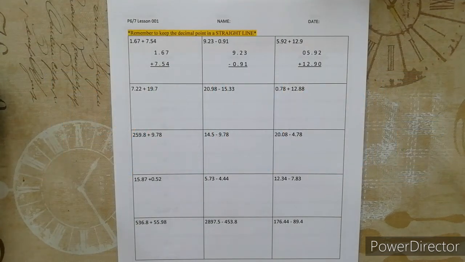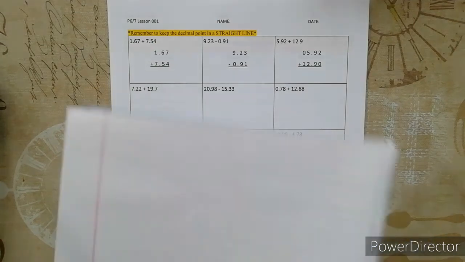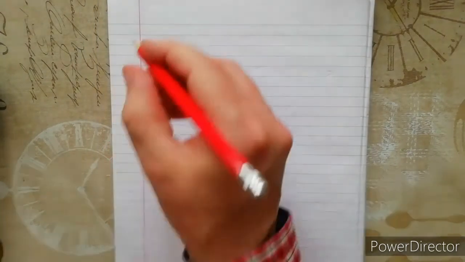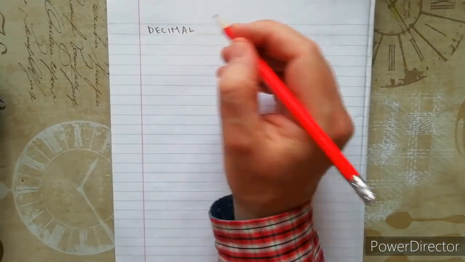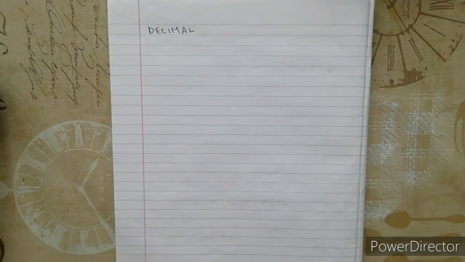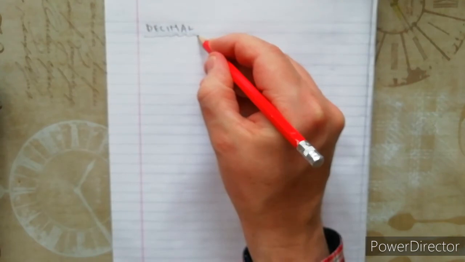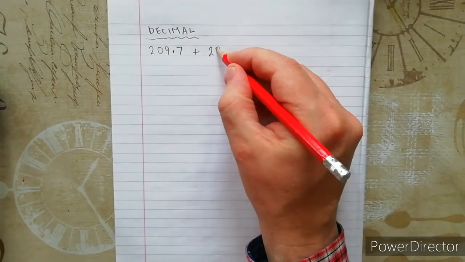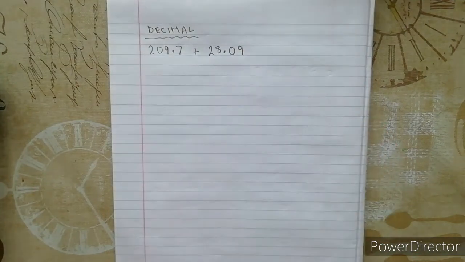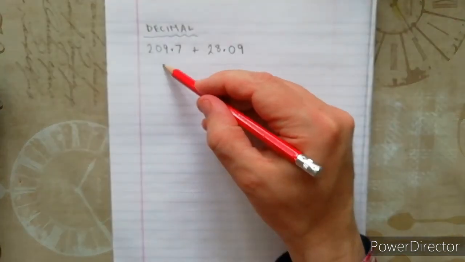One of the important things in the test will be working with decimals. And you'll be expected to add and multiply, divide and take away working with decimals. So we're going to do a few together in the book. Now whenever I am working with any kind of addition or subtraction, even multiplication and division, well not so much division but certainly multiplication, I like to draw out the columns. So let's say we had the sum 209.7 add 28.09. Okay? Now, let's do our columns.